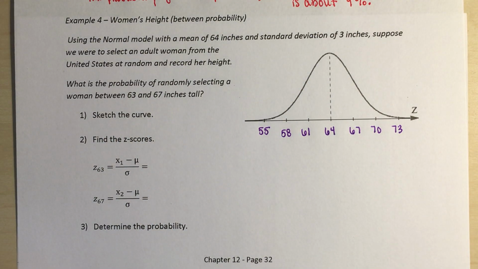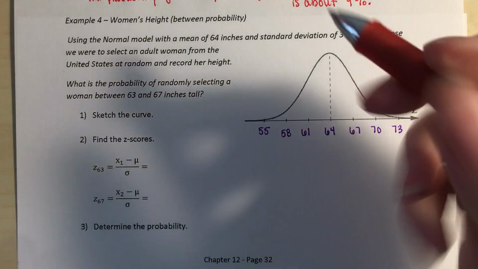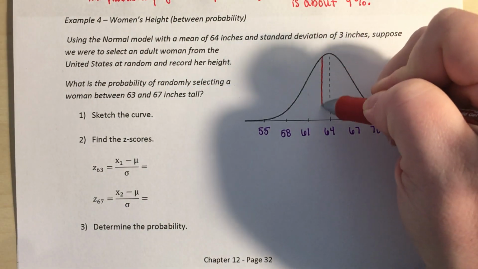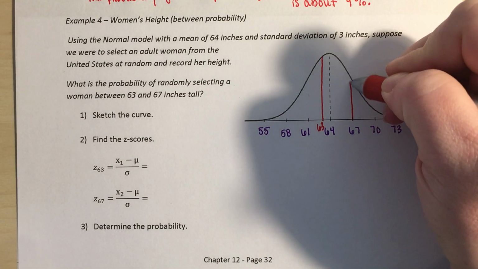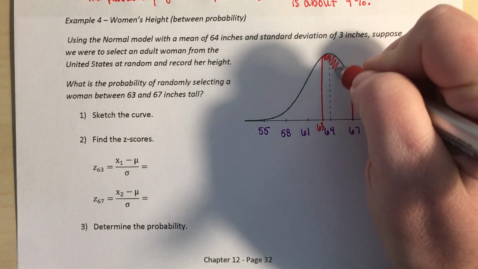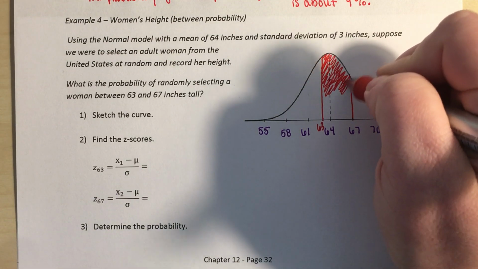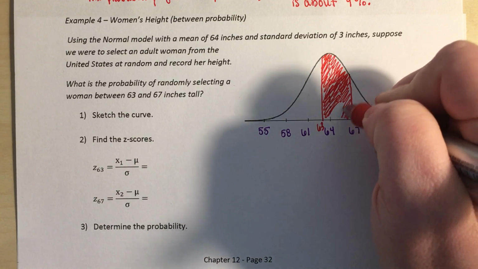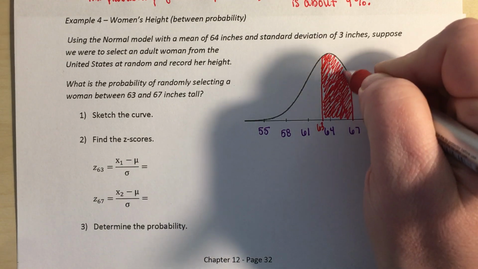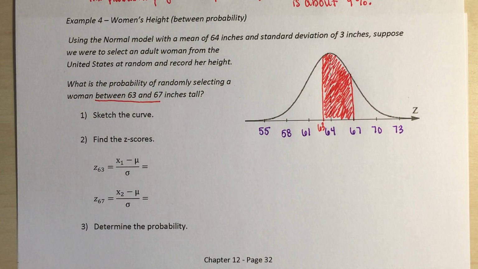All right, what is the probability of randomly selecting a woman between 63 and 67 inches tall? So 63 is going to be probably right around there. 67 is right at our first standard deviation, and we want to know the probability of selecting a person between those, so we're going to shade in the value in between these. All right, so we're looking for between 63 and 67 inches tall.